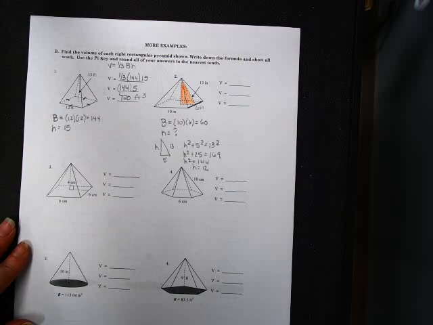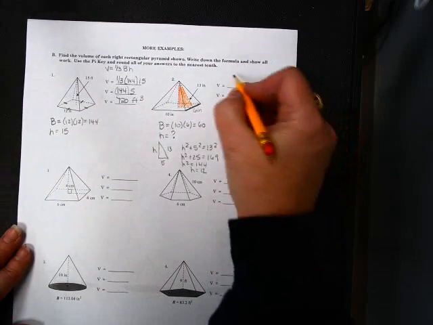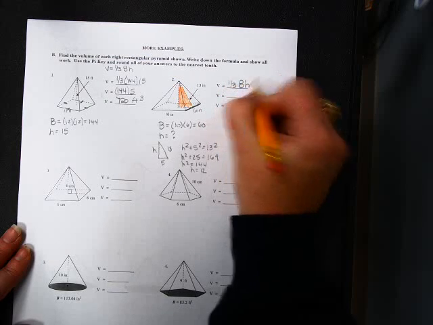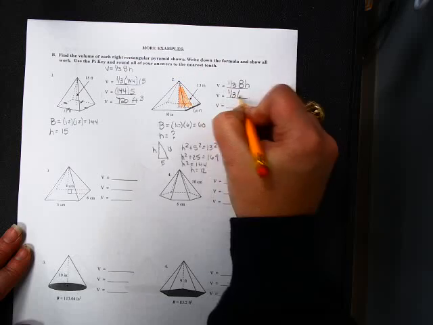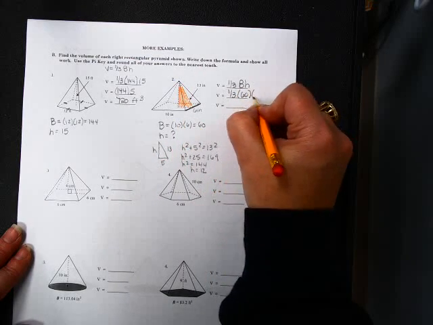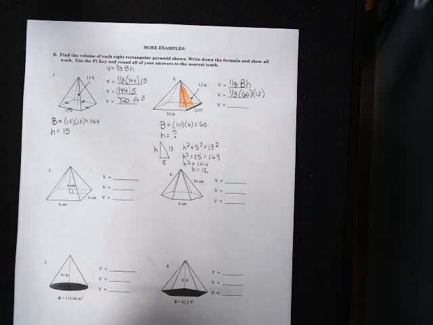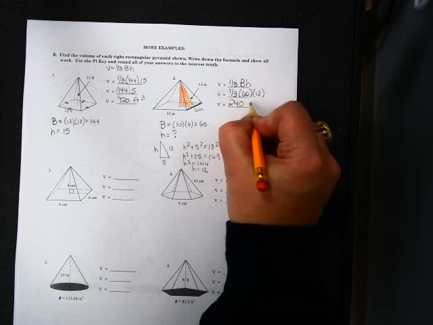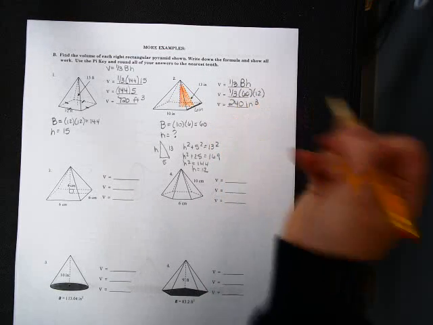All right, the next one, that's going to be volume equals 1/3 capital B, H. So that's going to be 1/3. The base is 60. The height is 12. Multiply those together, divide by 3, and you get what? 240 inches cubed.